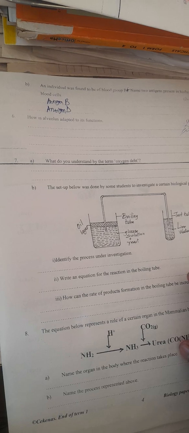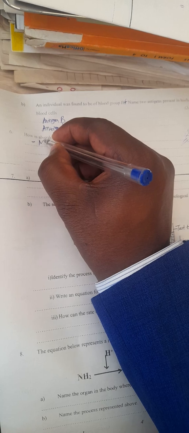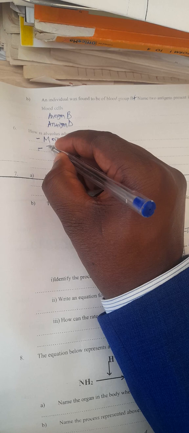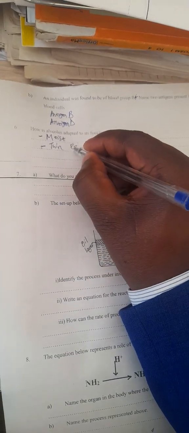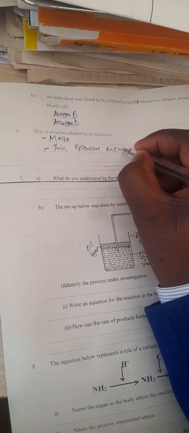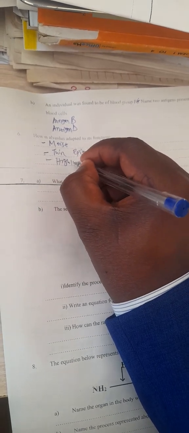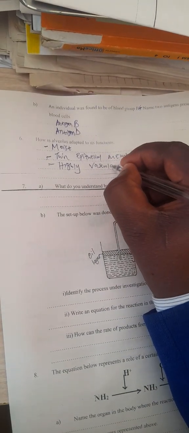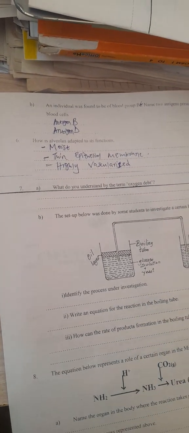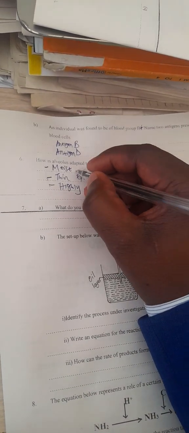Adaptations of the alveolus. 3 marks. Number 1, moist. Number 2, thin epithelial membrane. Number 3, highly vascularized. It's highly what? Vascularized. And when you speak about being moist, what's about this one?